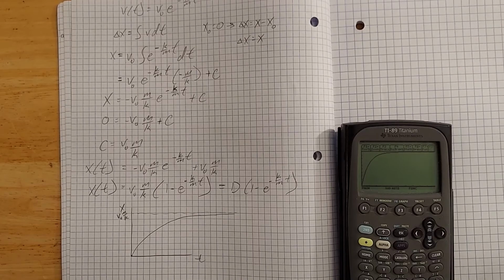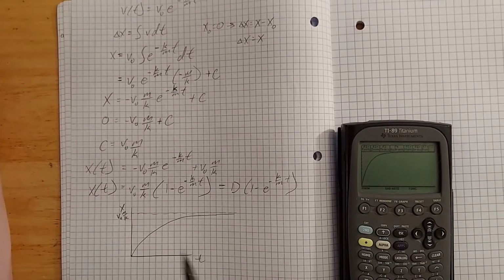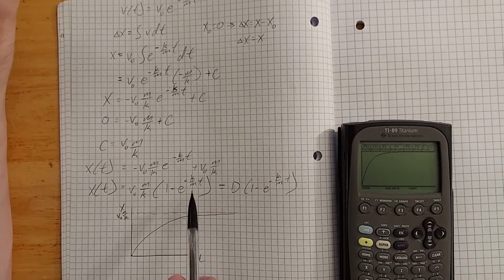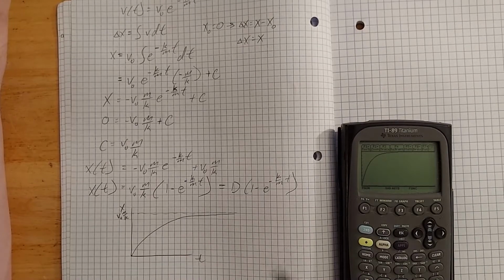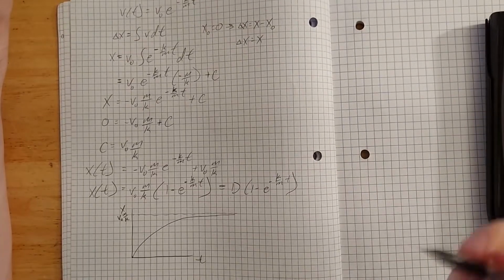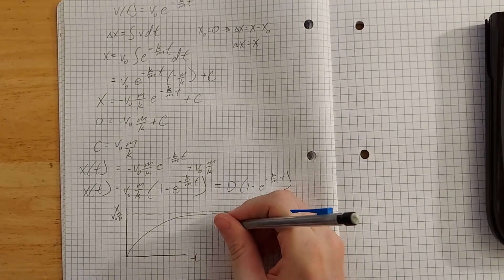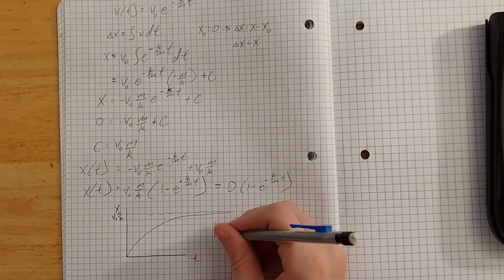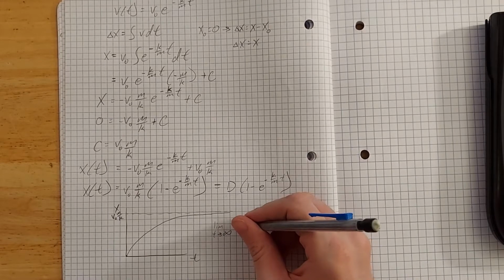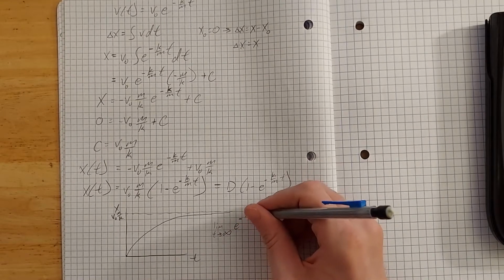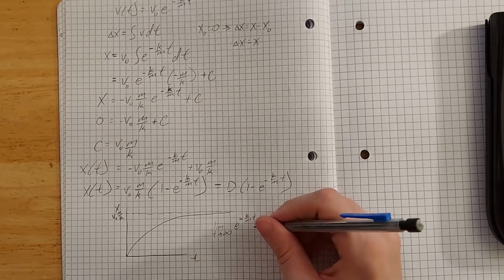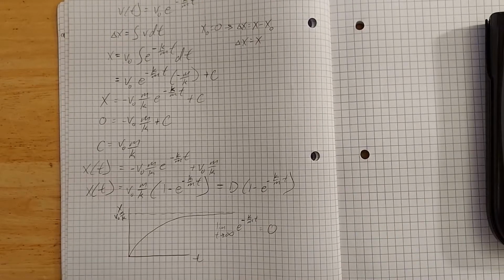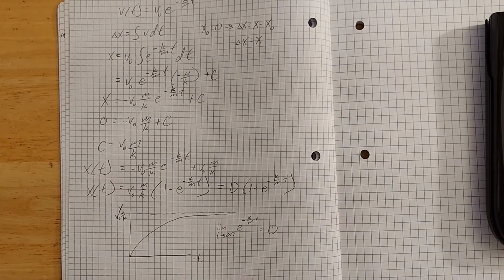Now, what's the explanation for why this makes sense? Well, as t gets bigger, and this is maybe something I should have written out in past videos, the limit as t approaches infinity of e to the negative k over m t is going to be equal to 0. And that's what exponential decay means.